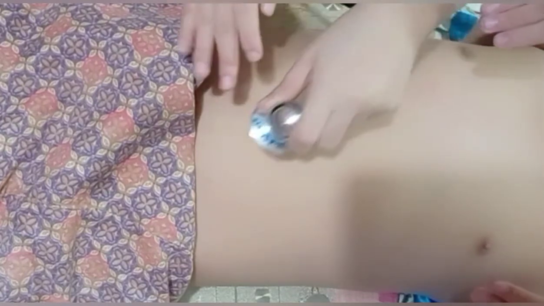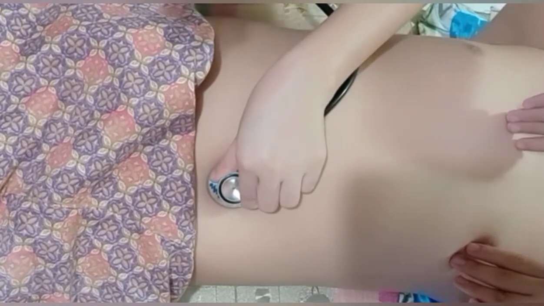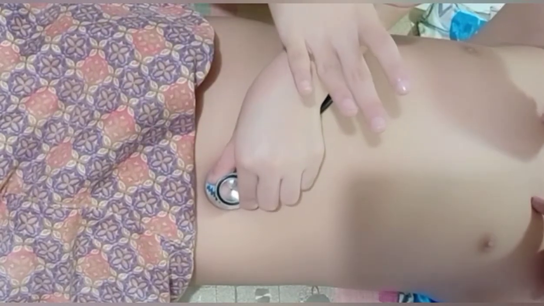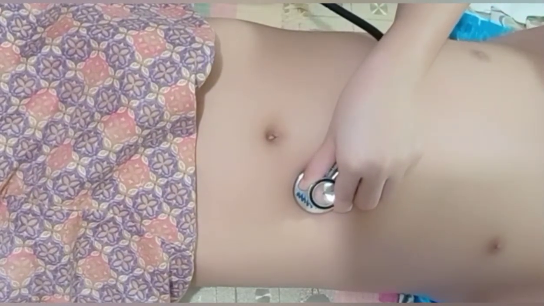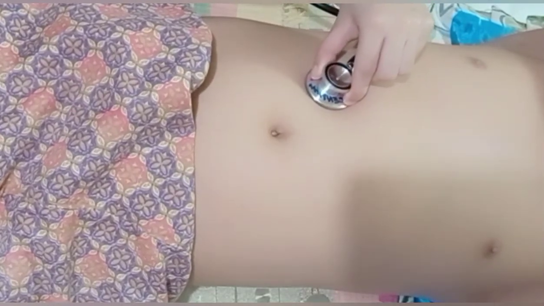We are going to begin at the right lower quadrant and go counterclockwise to the right upper quadrant, and then to the left upper quadrant, and then to the left lower quadrant.